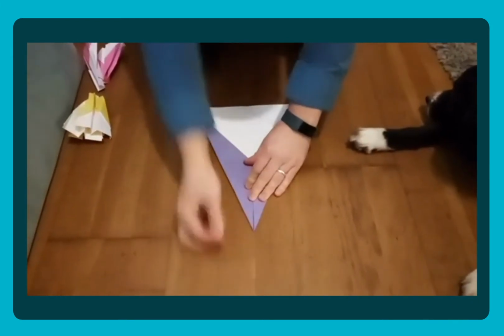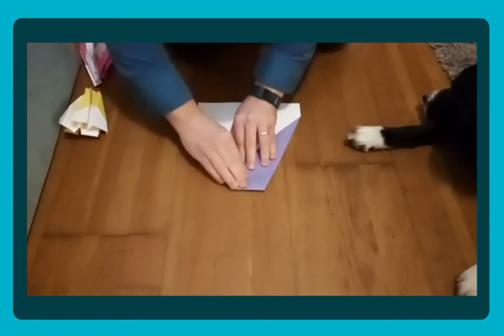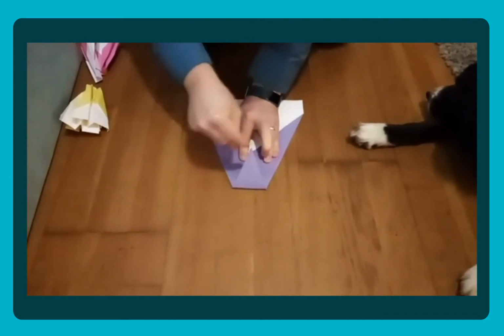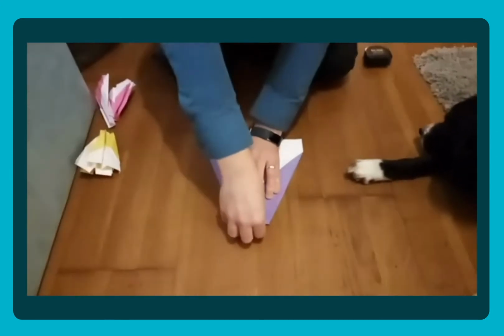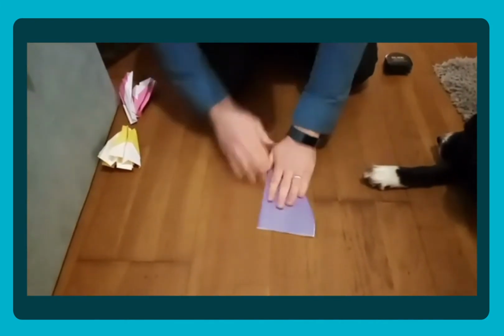So you make it as if you're going to make what I used to call a Concorde when I was a kid, but then you fold the nose in like this. So we have another triangle. It's a different type of triangle this time because it doesn't have a right angle in it. It'll be a nice isosceles triangle. We'll fold over to make sure we've got those sides up.